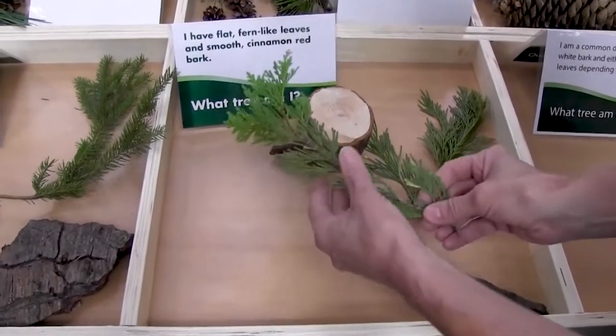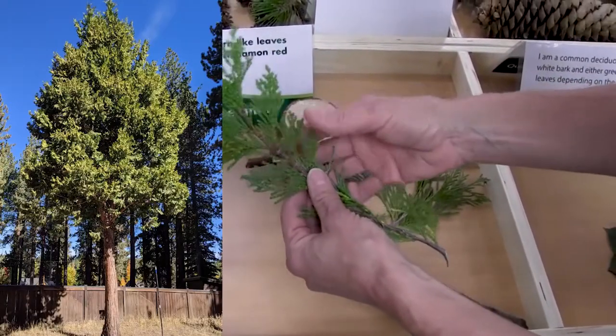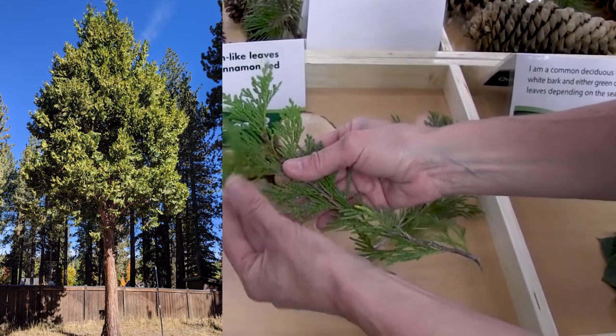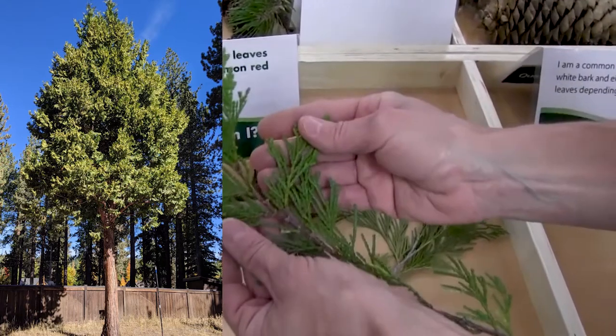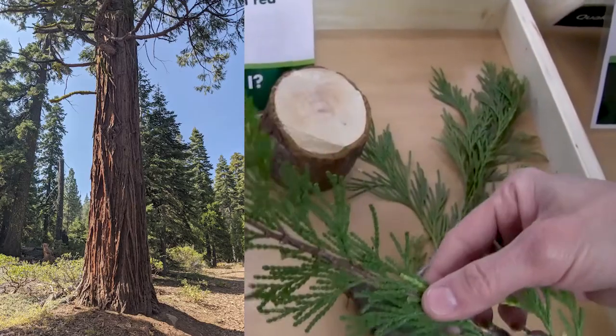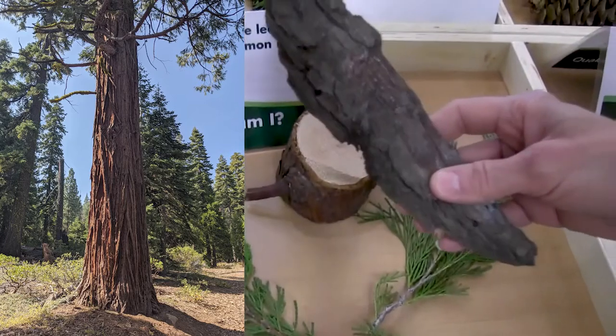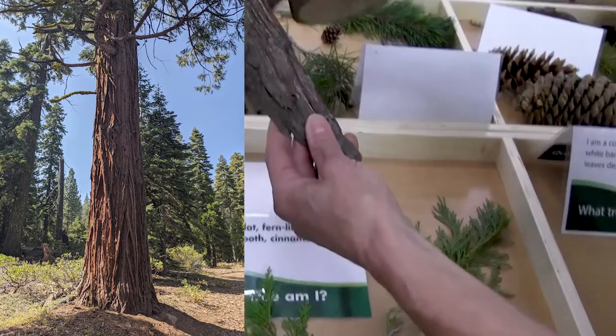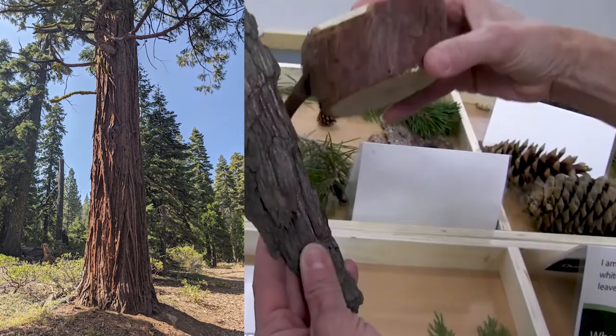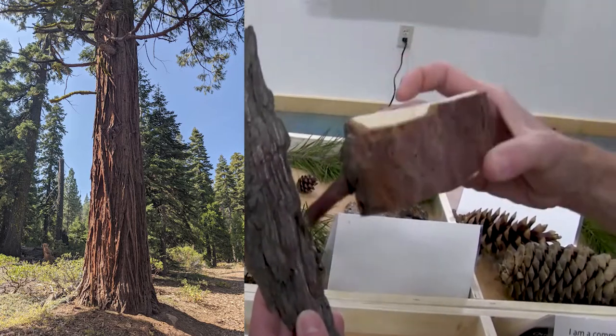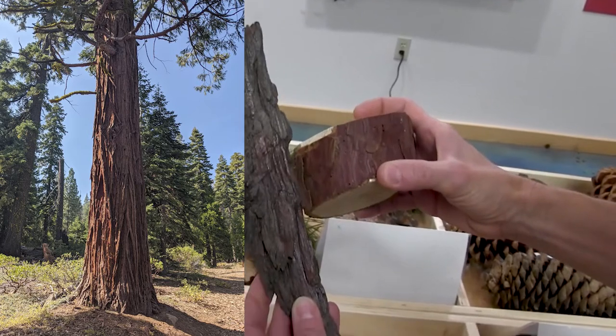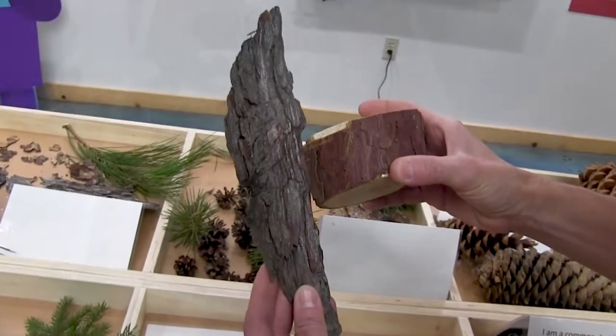This beautiful tree is a cedar tree, and it is very easy to recognize because of its flat, fern-like leaves and its smooth cinnamon red bark. And the bark is very obvious when you see it because it's so red and it has this very unique and distinct look to it that makes it a cedar.